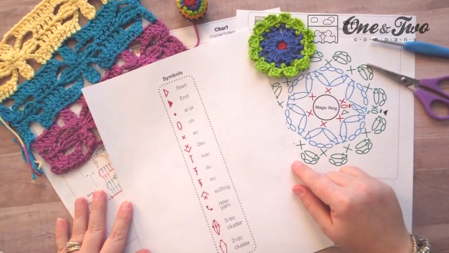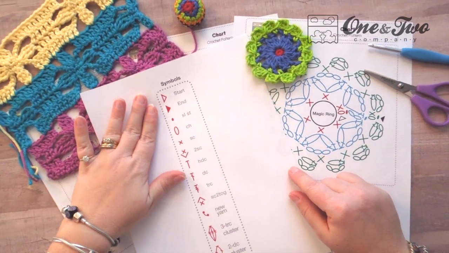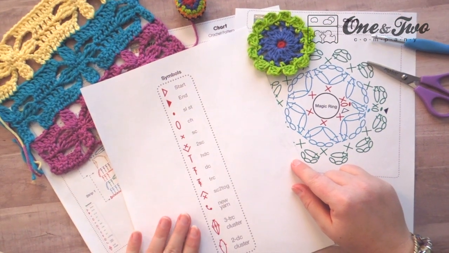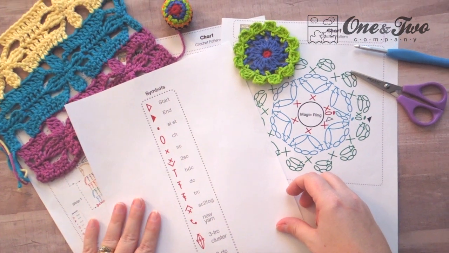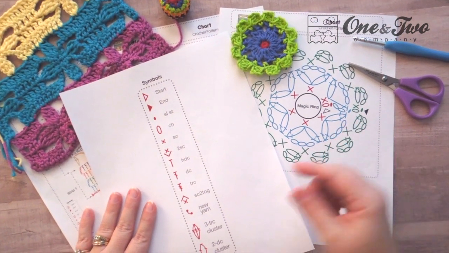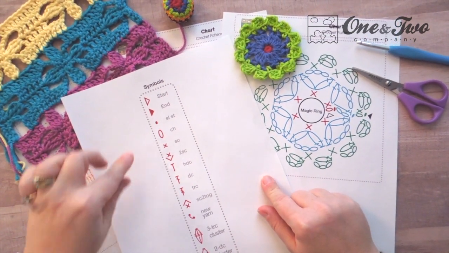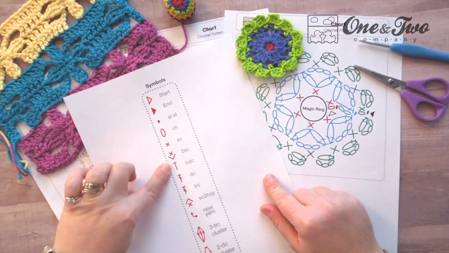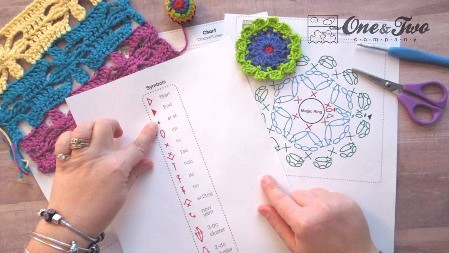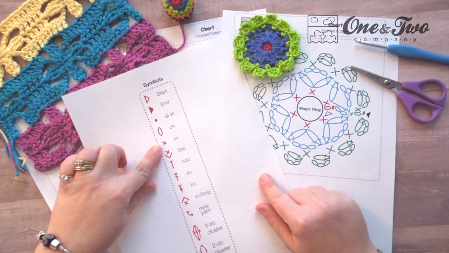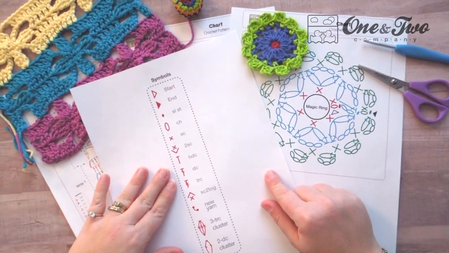A few final notes on working a pattern from a chart of symbols. Remember to always, always, always check to make sure that your pattern has a symbol chart at the bottom. For 1 and 2 company crochet patterns, there will always be one in the corner or somewhere on your diagram. Another thing to do is practice reading these in just any chart form. Just look at a chart and say, oh, well, that's a slip stitch, that's a chain, single crochet, and keep getting familiar with these terms and these symbols.